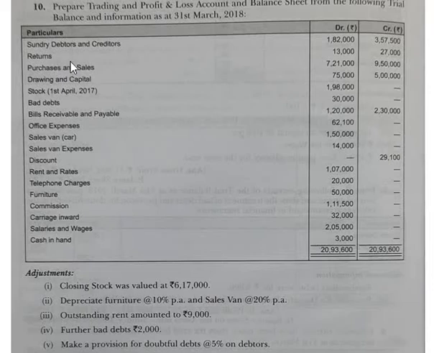Then we have returns here, where the debit balance and the credit balance are given. Remember, returns debit balance is the sales return, so it has to be subtracted from the sales, and returns credit balance, that is purchases return, will be subtracted from the purchases. Then the next item is purchases and sales. Purchase will be an item of the trading account on the debit side, and sales will be an item of the trading account on the credit side.